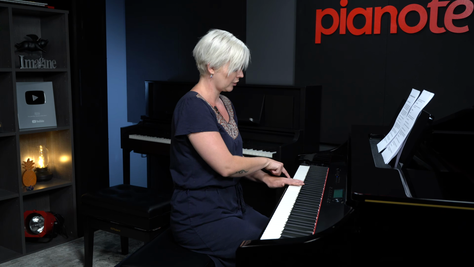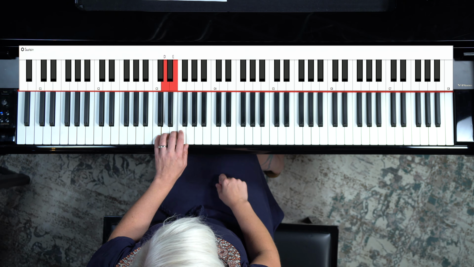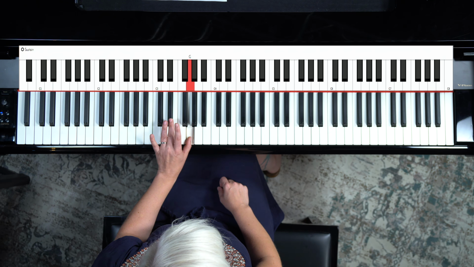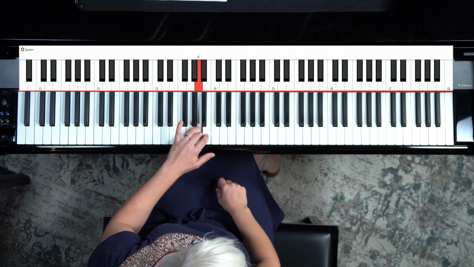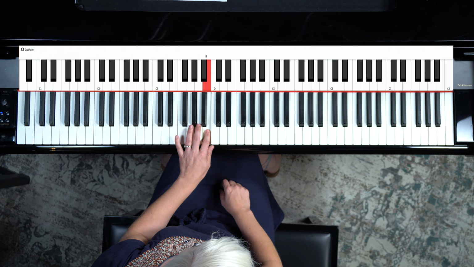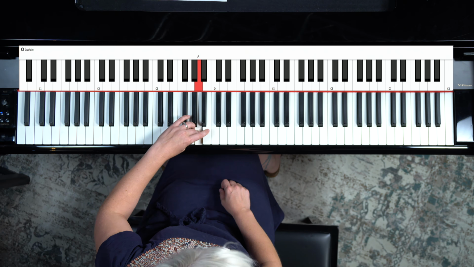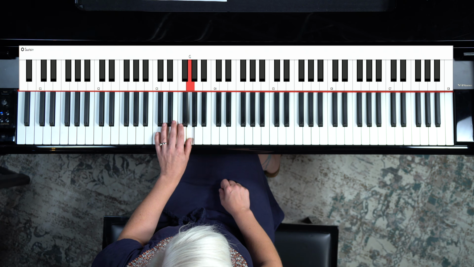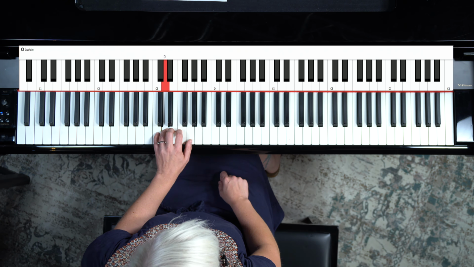Now the left hand is the same deal, but it's kind of reversed. So you start with your 5, you use all of your fingers up, then your 3rd finger comes up and over to 1, 2, 3, tuck your thumb, and then uncurl your fingers, and you can finish your scale.